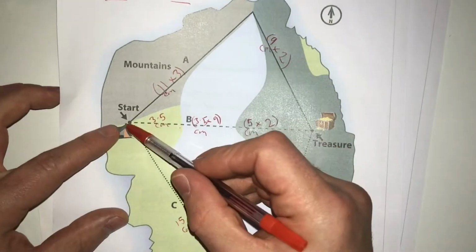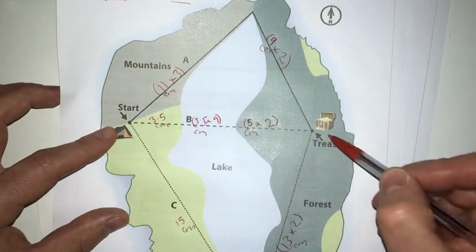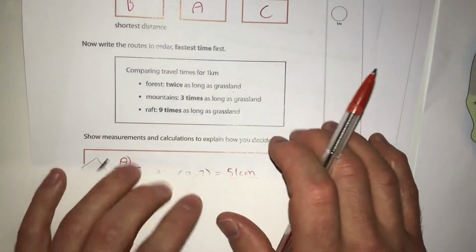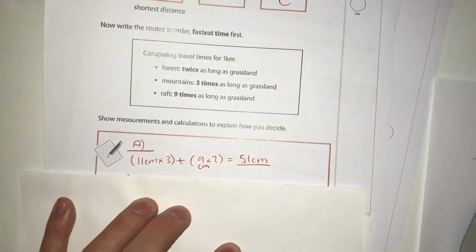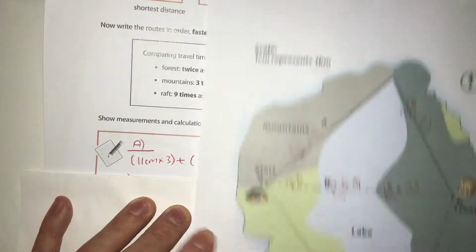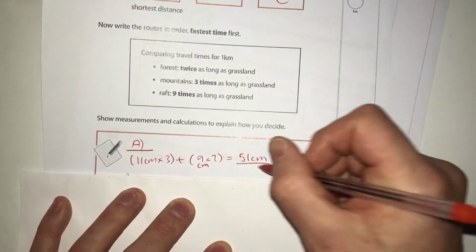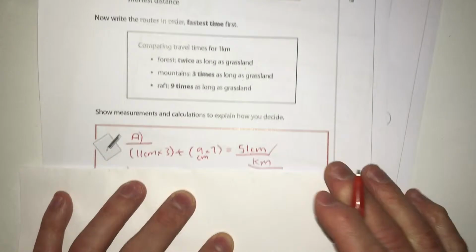So now, nice and simple, all I'm going to do is use my answers for multiplying these to figure out each of my 3 routes. So route A, let's have a look. 11 times 3. Again, just look at the diagram. 11 times 3. And then I'm going to add that to 9 times 2. Like so. And that's giving me the answer of 51 centimetres or kilometres. Doesn't matter. We know it's a scale.